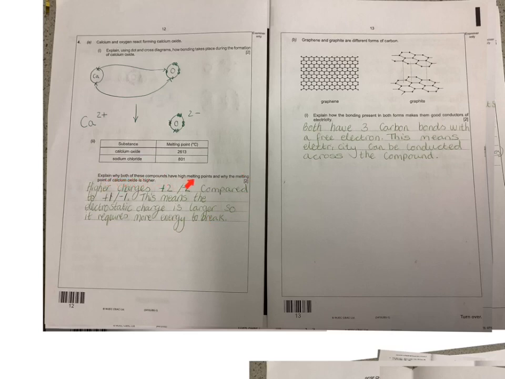Explain why both compounds have high melting points and why the melting point of calcium oxide is higher. Higher charges, so calcium's got a +2 and a -2, so there's a stronger force between them than in sodium chloride, which is a +1 and a -1. This means the electrostatic charge is larger, so it requires more energy to break. There's a higher charge between them two.